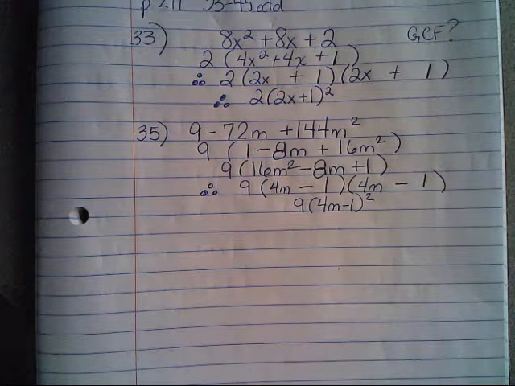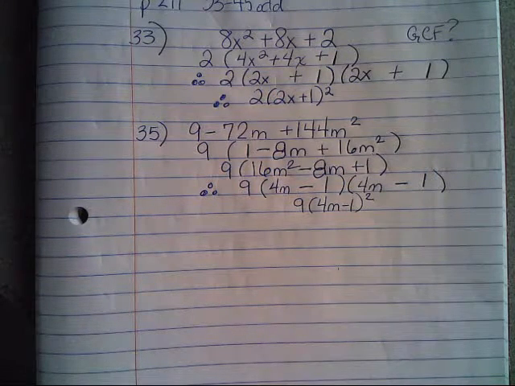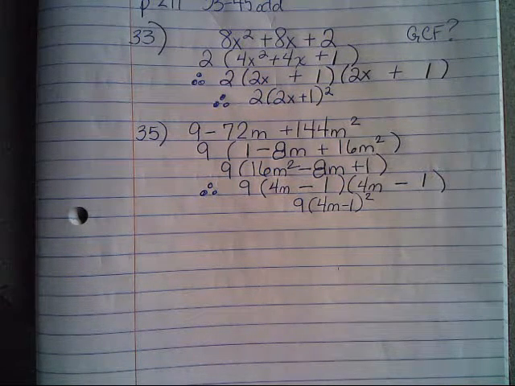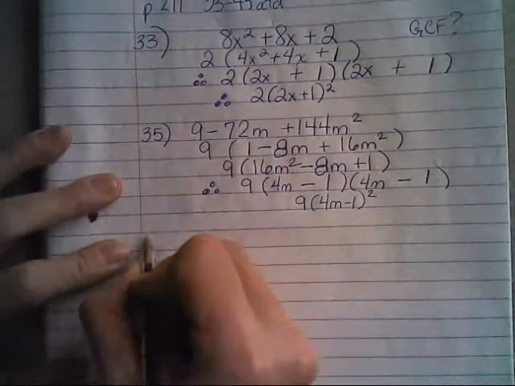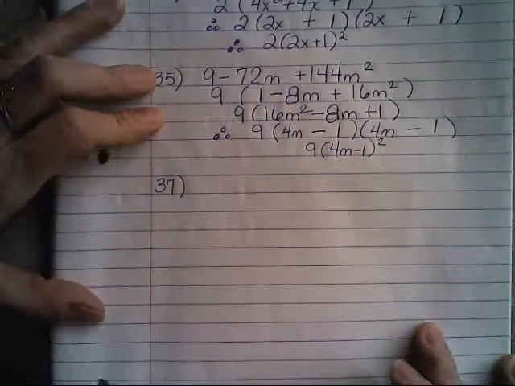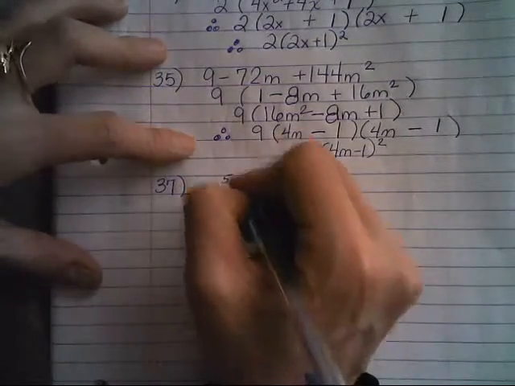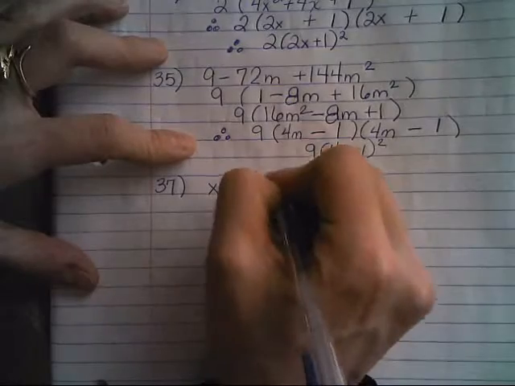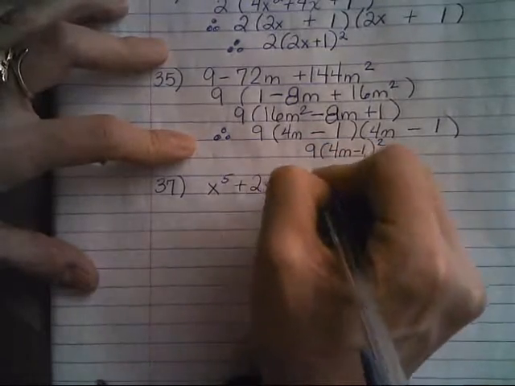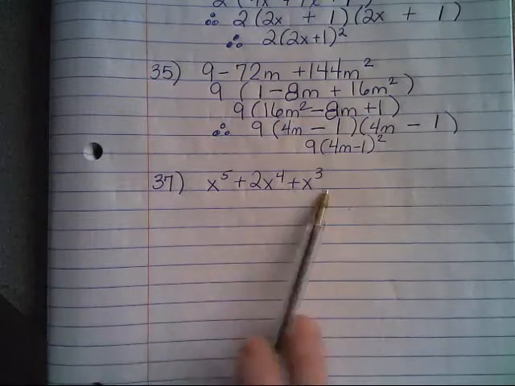The rest of it, they just look harder, they just look scarier, but it's the same steps. Is there something you could pull out and we're still looking for perfect squares? So here's 37. I'm going to do as many of these as I can, and I'm going to move on to the next group in a second. X to the 5th plus 2x to the 4th plus x cubed. What can I pull out of all of these?